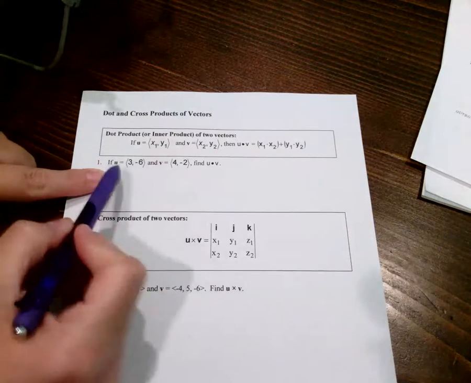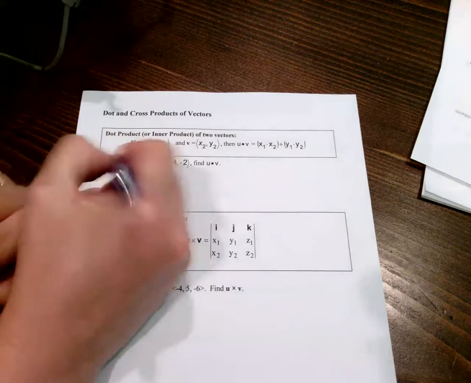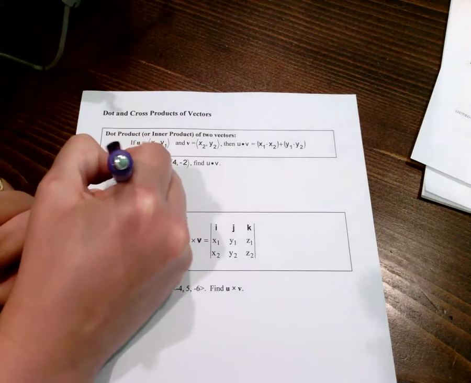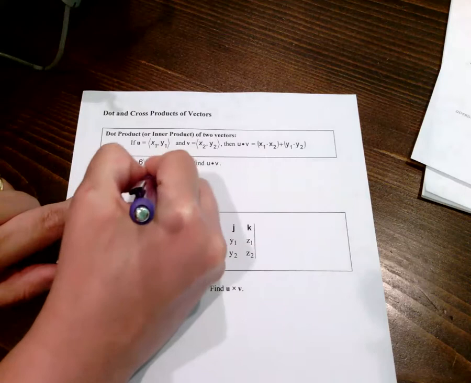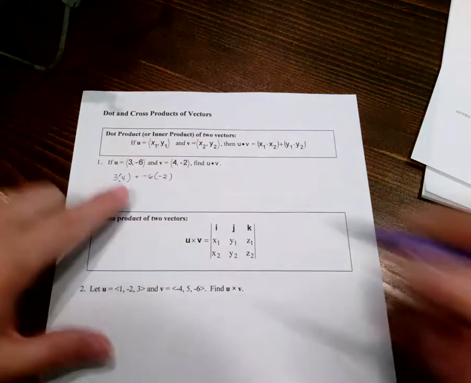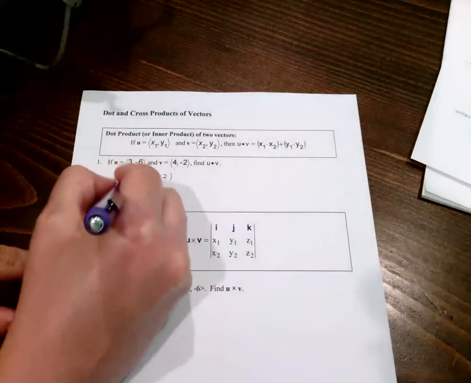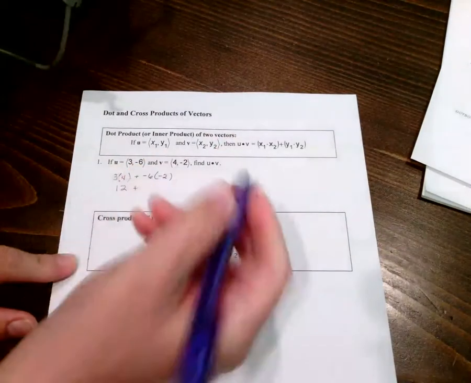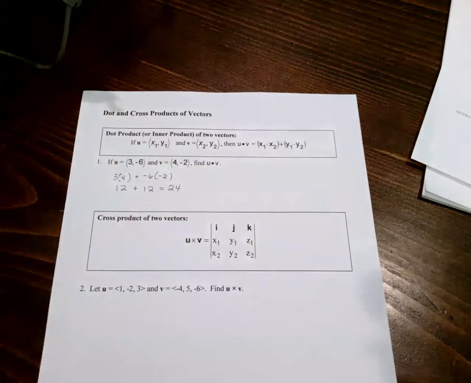So if we're looking at vector u and vector v, I'm going to take those first components and multiply them, and then take the second components and multiply those, and then I will get a numeric answer. So 3 times 4 gives me 12, and -6 times -2 gives me 12 also. So my dot product, my inner product as it is often referred to, is 24 here.